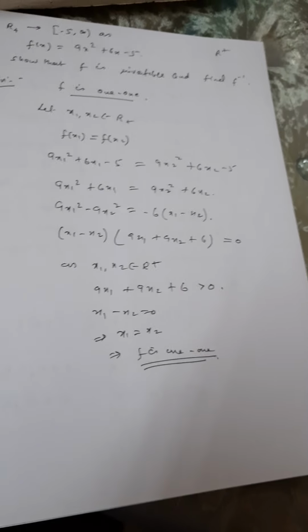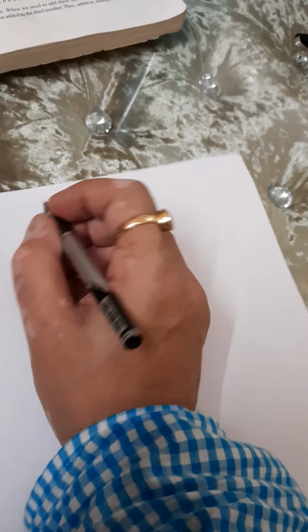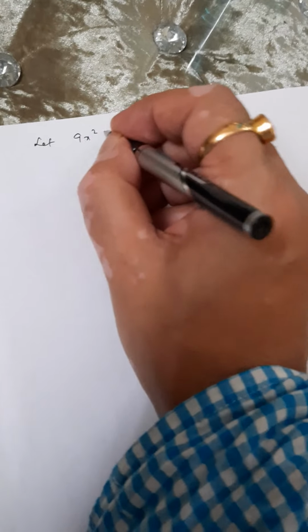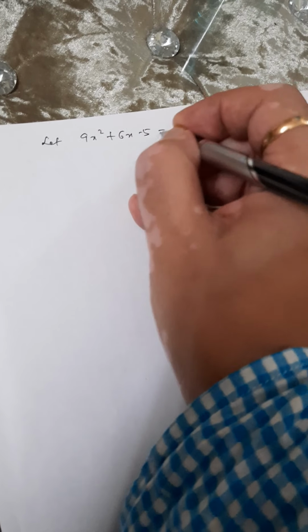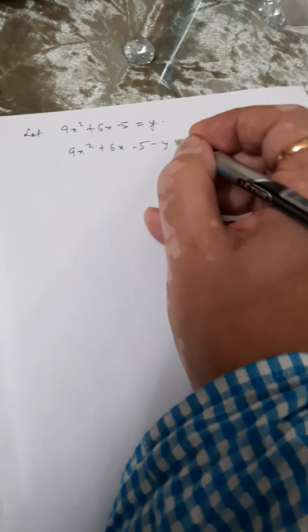Hope it's clear. It's a good question. You have to do a lot of calculations, but it's okay. Now, for showing that f is onto, you will write let 9x² + 6x - 5 equal y. So you have 9x² + 6x - 5 - y equals 0.